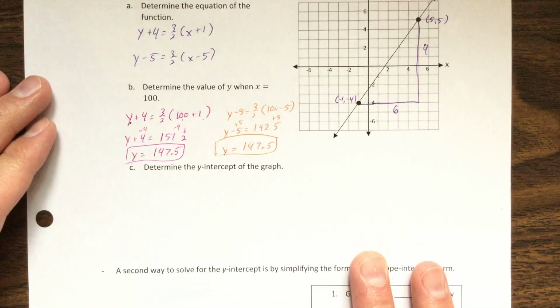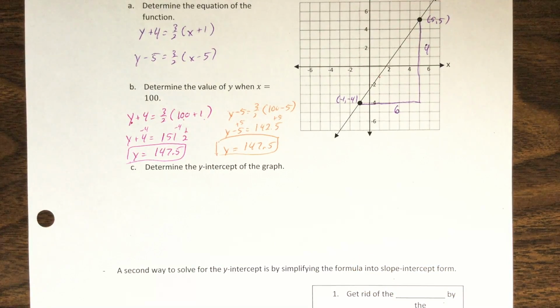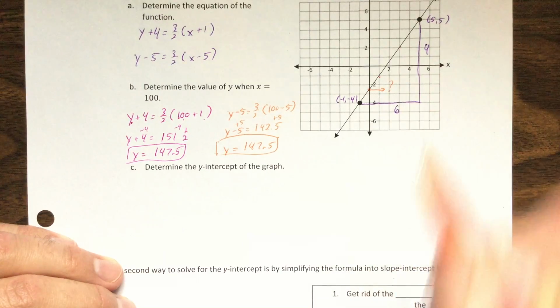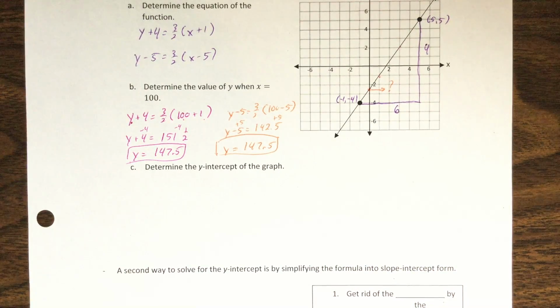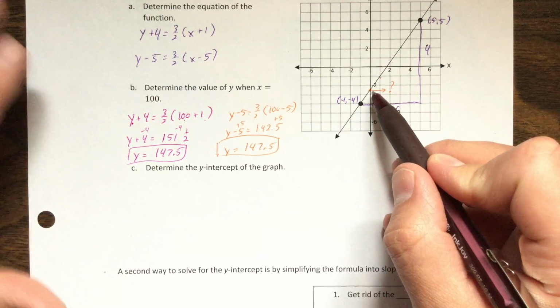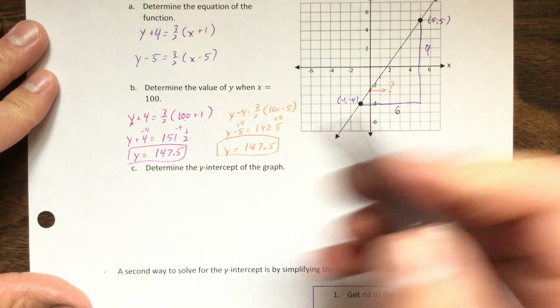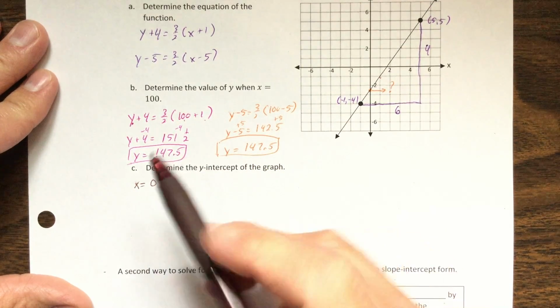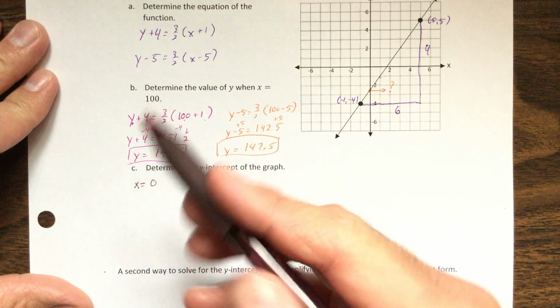So the next thing we want to do is figure out what the y-intercept is. What is this point right there? To do that, we can use what our x value is, and in fact our x value here is 0. So we're going to use x equals 0 in this case. Now we can use either one of these. I'm going to use this first one here.